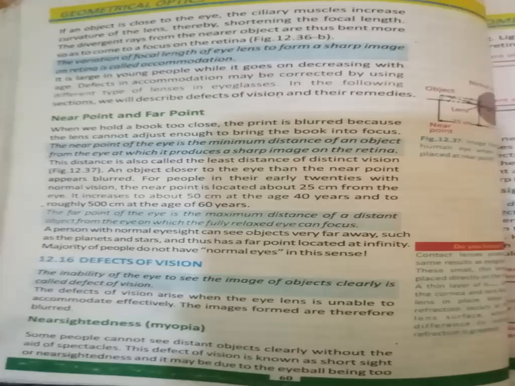Now we discuss 12.16, defects of vision. What are the drawbacks that occur when you go older? What defects occur in the vision? Your eyesight goes on getting weaker. The inability of the eyes to see the image of an object clearly is called defects of vision.